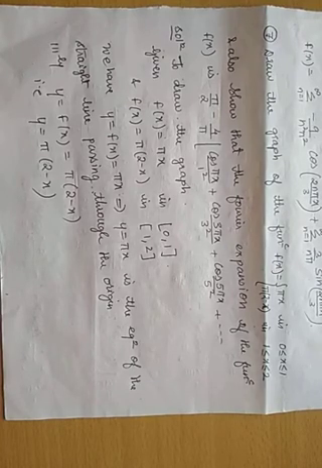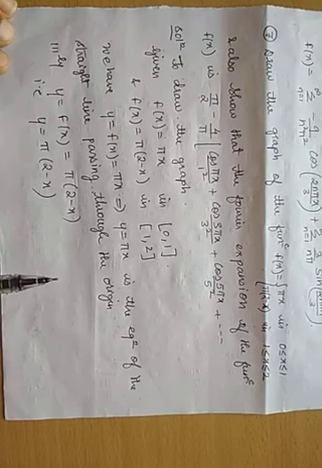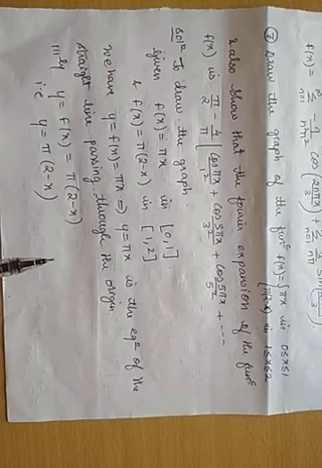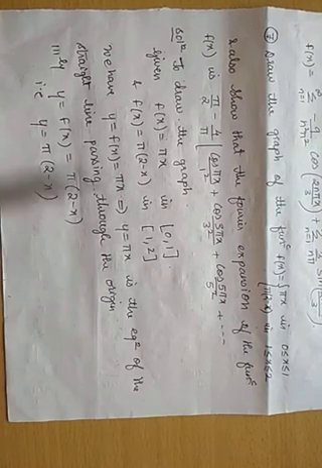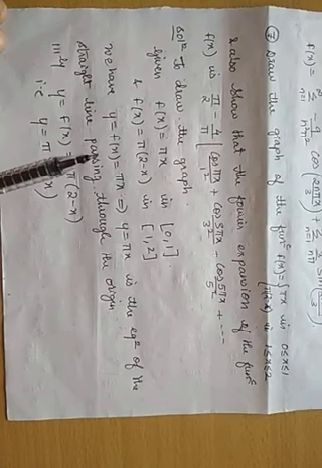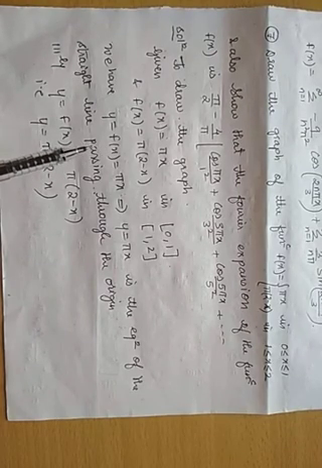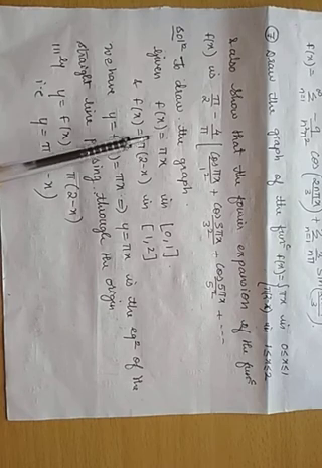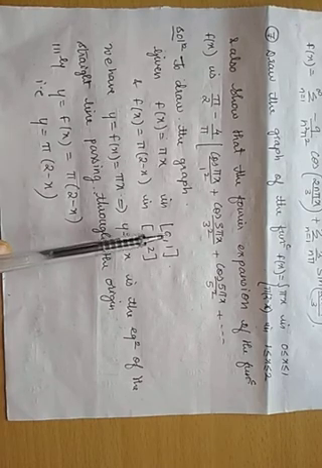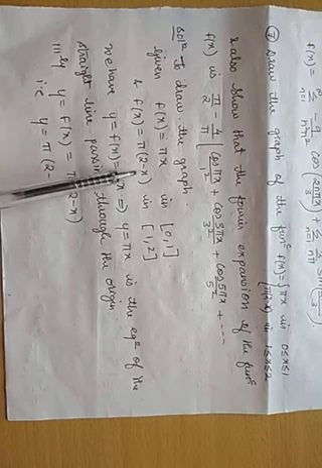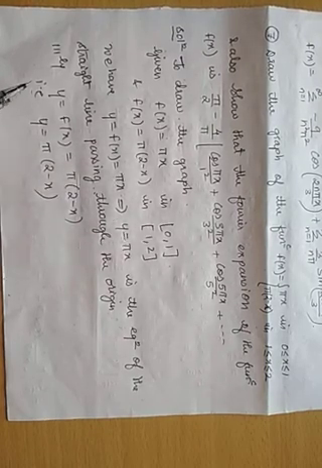Now to start, we need to draw the graph. I have already explained how to draw it for the function mod x. Here the function has already been divided into 2. There is no problem in splitting the function as we had split mod x. Here take f of x as pi x, which has been given in the closed interval 0, 1, and also f of x equals pi into 2 minus x in the range 1 to 2.